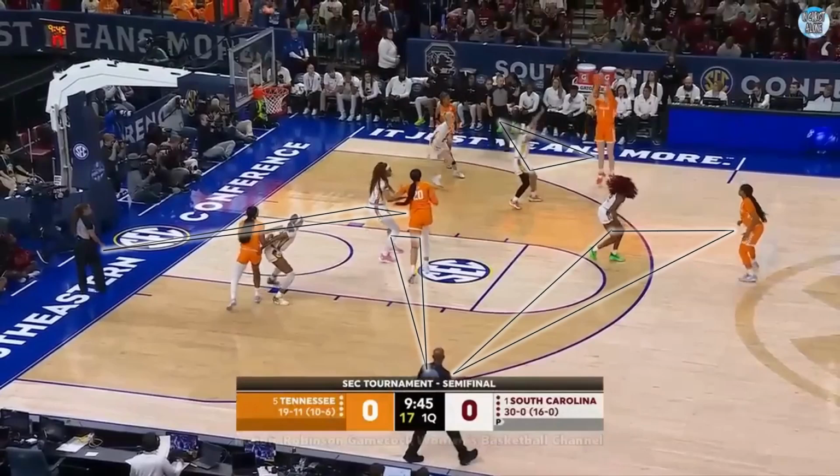Now let's take a look at our trail official. Because of the position adjustment being made by our trail official, do you see that our trail official is able to see between the airspace of two matchups? The matchup at the top of the key, as well as the matchup in the lane near the SEC logo. This is excellent work by our three officials, making the necessary adjustments in their position such that they can see between the airspace of players and thus be able to referee the defense.